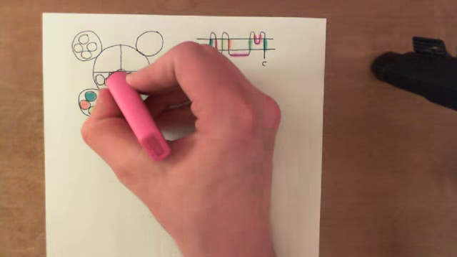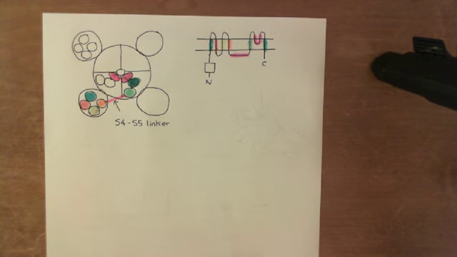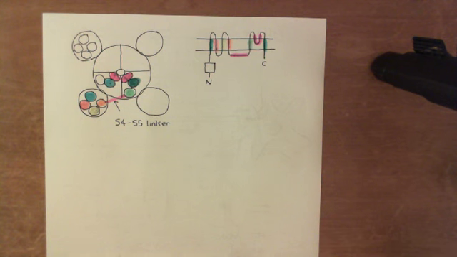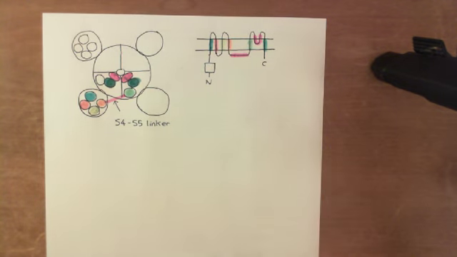So here's the P loop lining the pore from the extracellular side in pink here. Okay, then you've got the S6 helix sitting behind that. And I've coloured it in blue again, damn. Sorry about that. It should have been in turquoise. Right.